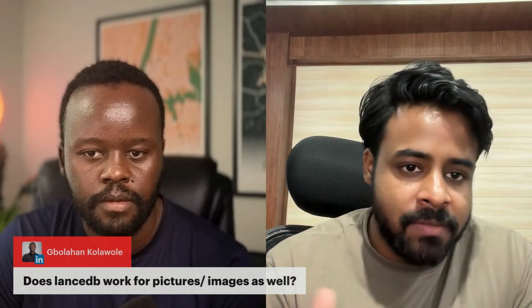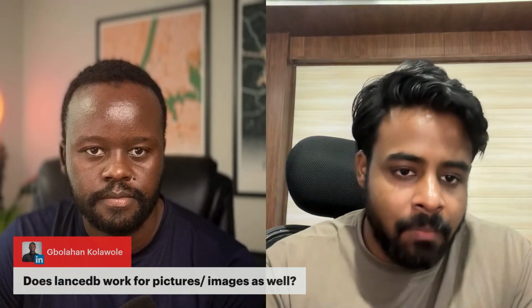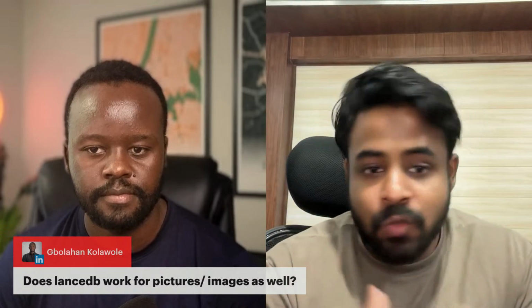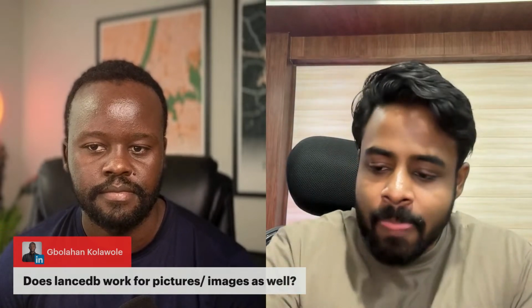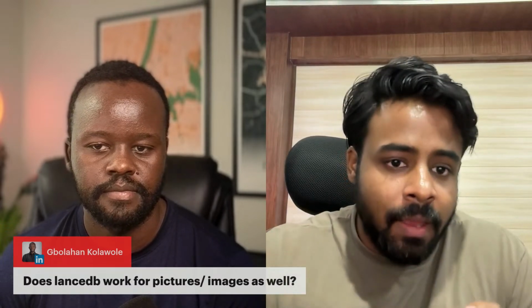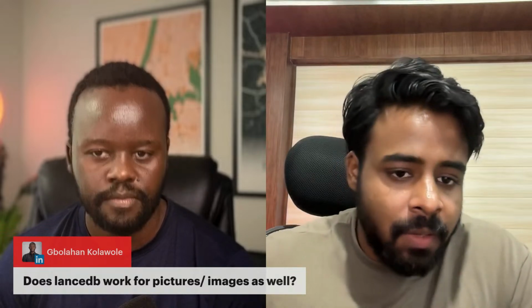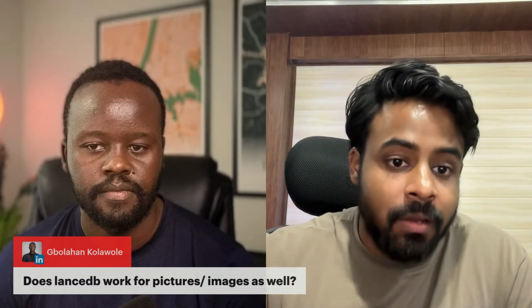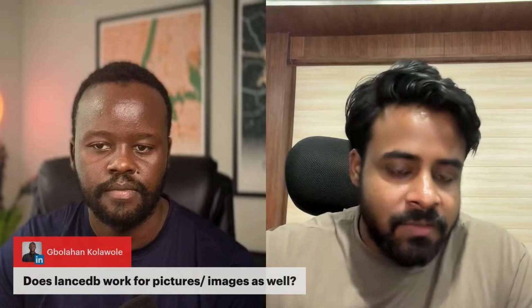In general, vector databases are persisted in memory, and compute is expensive, storage is cheap, kind of argument there. So they generally store vectors only and some metadata around it. But LanceDB is created in a way that it persists in your storage, not completely in memory, because of the Lance file format.